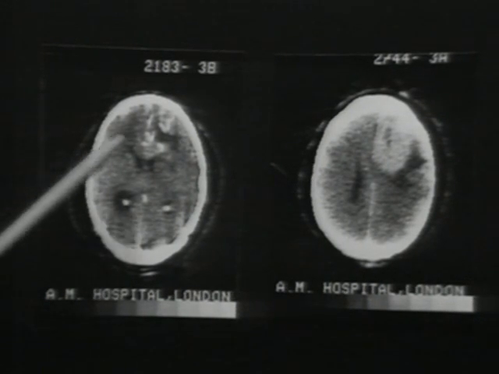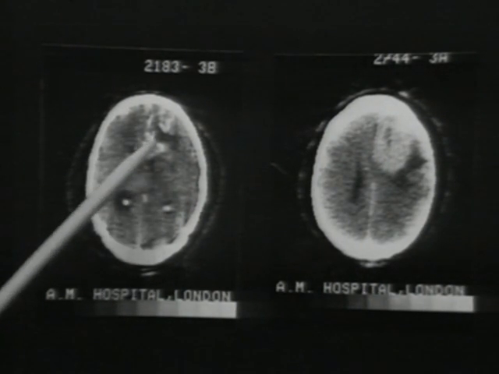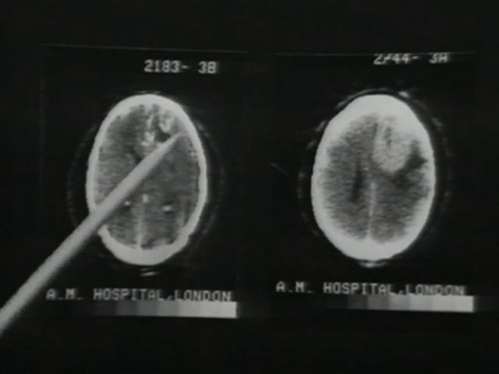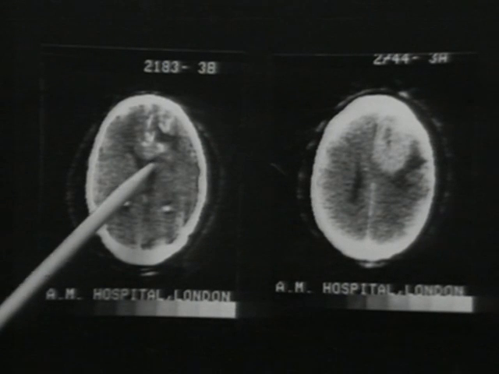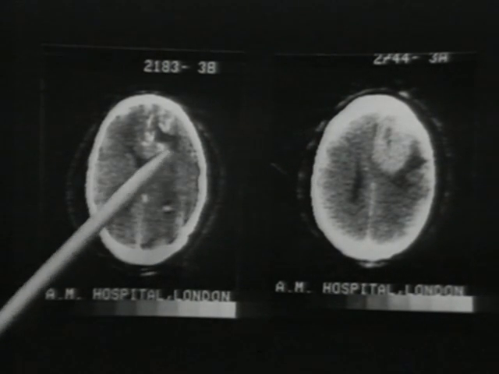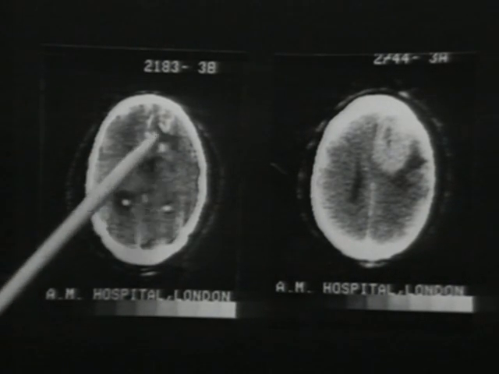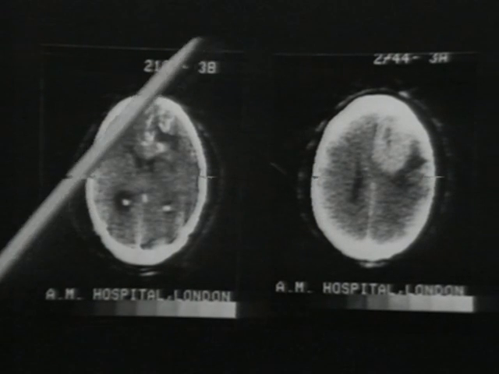Now, this is a patient with an oligodendroglioma, and you can see the calcium aggregates as dense spots within the tumor. It has produced a deformity of the anterior horns of the lateral ventricles and must be clearly extending into the genu of the corpus callosum. The dark area is an area of edema.